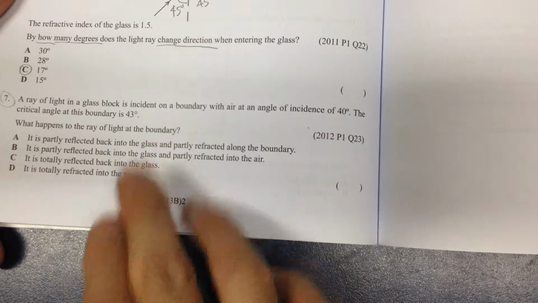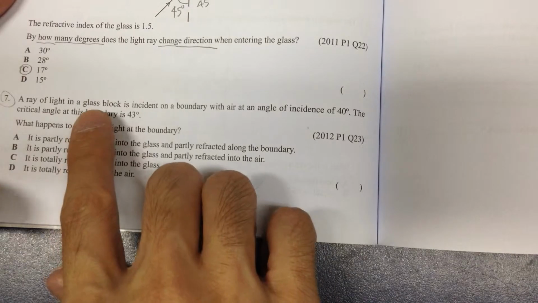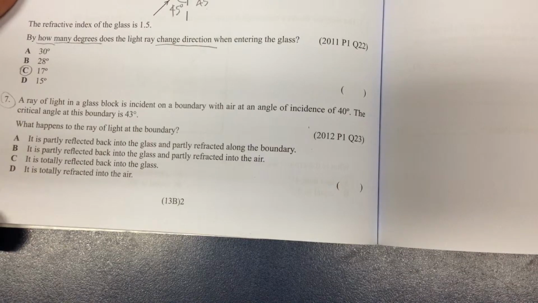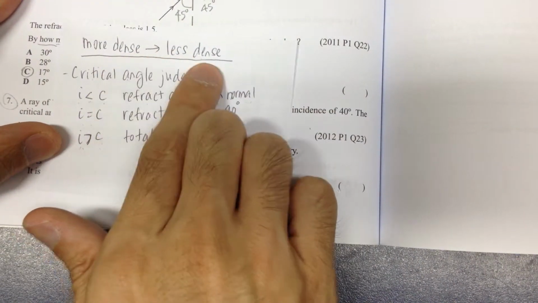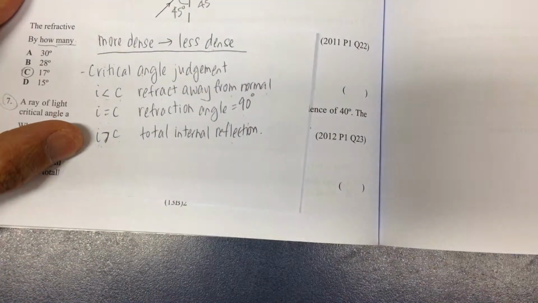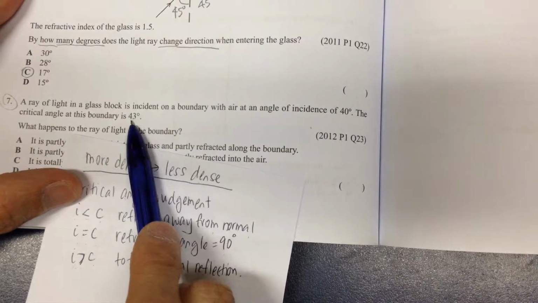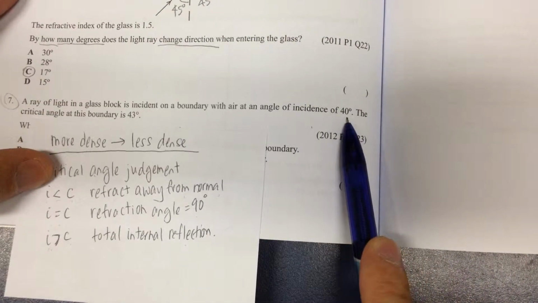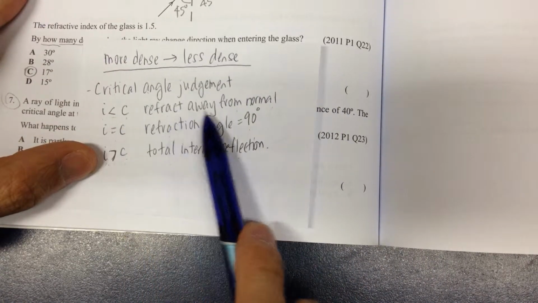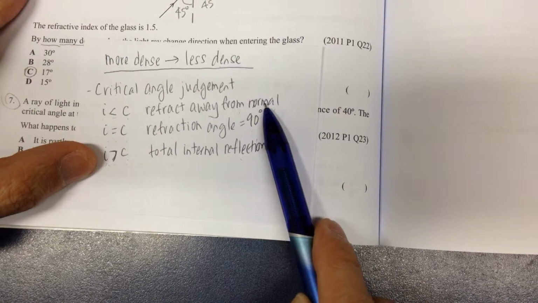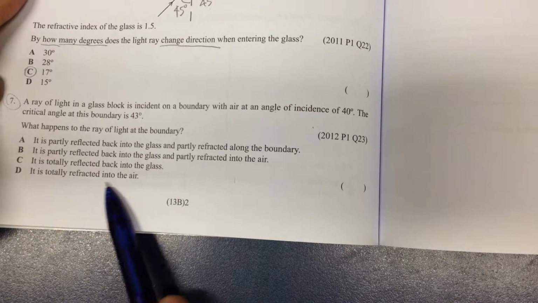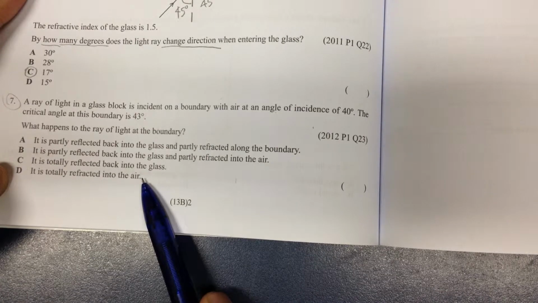Now this question looks simple enough because first of all, we know that it's going from glass block to air, so we know that it is from more dense to less dense. Basically we need to do the critical angle judgment. We know that the critical angle in this case is 43 degrees and the angle of incidence is 40 degrees. So the angle of incidence is lesser than the critical angle, so it should refract away from the normal. So that will be our normal answer. We will actually say it's totally refracted into the air, but that is not the correct answer.